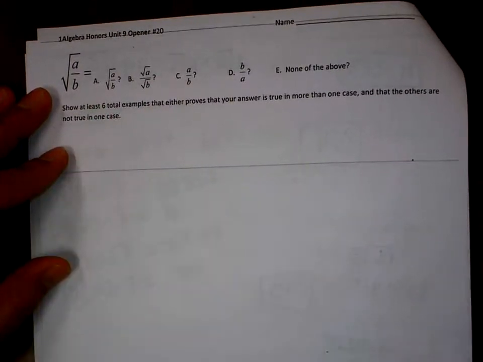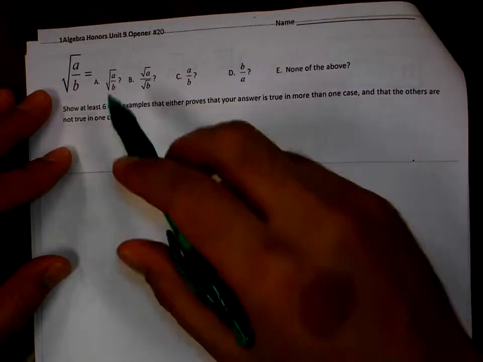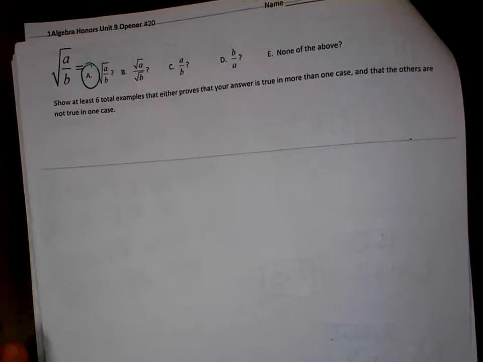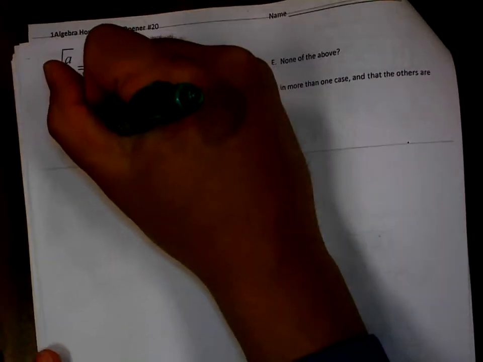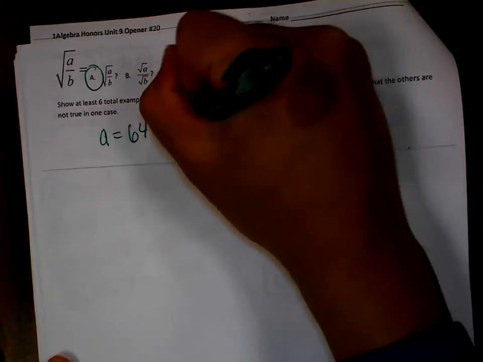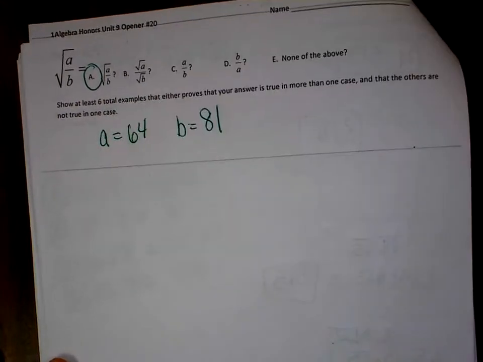All right, so looking at this, is the square root of a fraction. What do we do with that? Well, I'm going to go out on a limb and say A has to be true because the square root of A over B has to be the square root of A over B. So that's definitely true. But the question is, does anything else work? Again, I'm going to pick perfect squares to make my life easy. So maybe I pick little a to be 64 and little b to be 81.